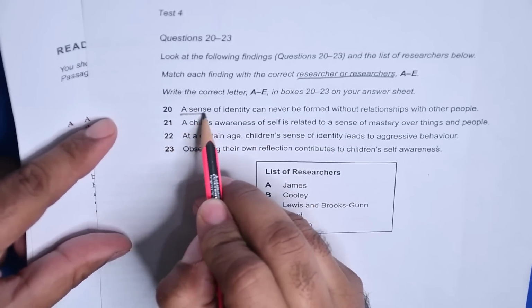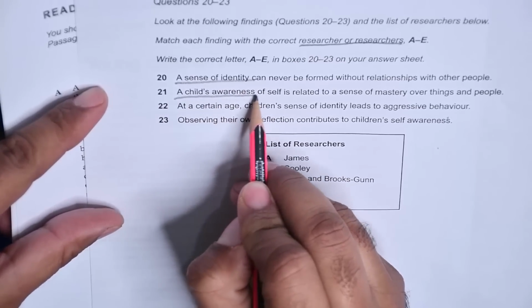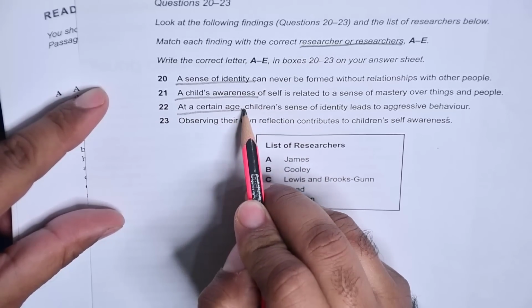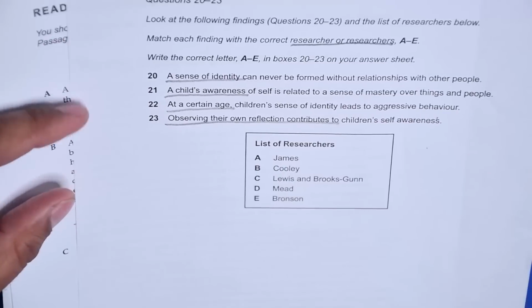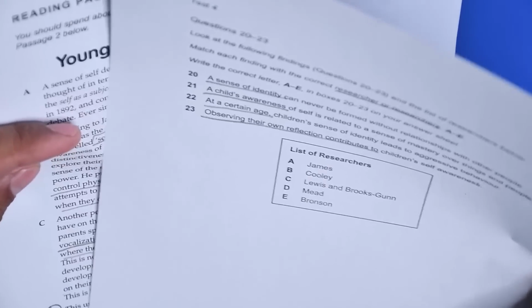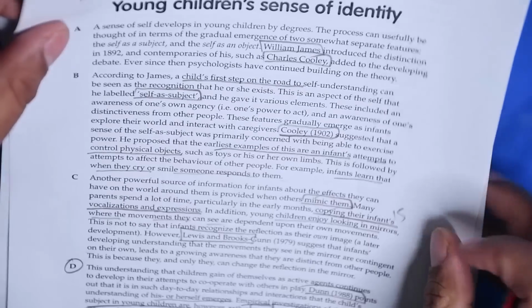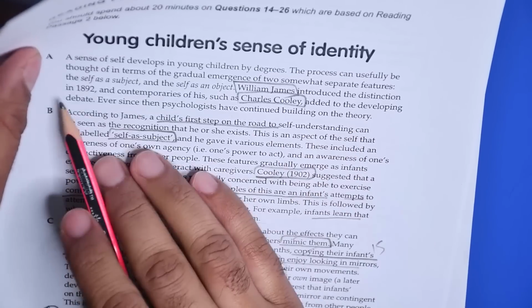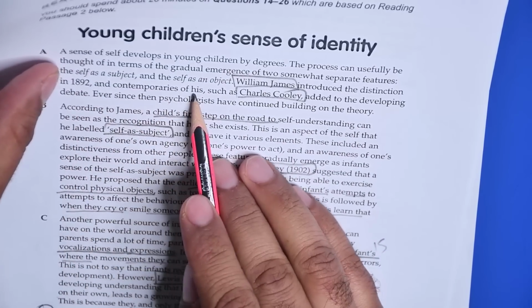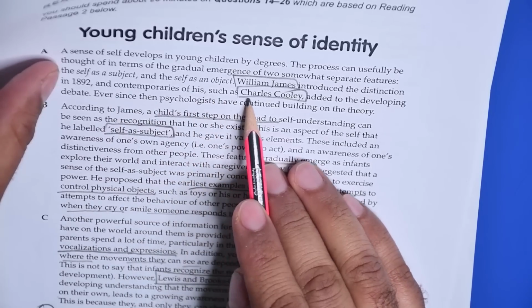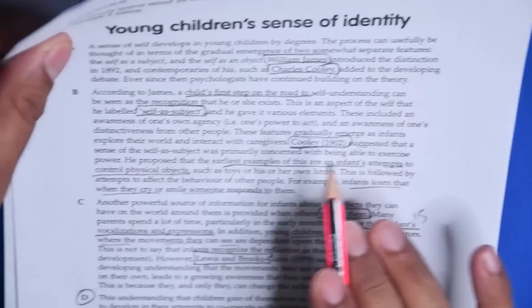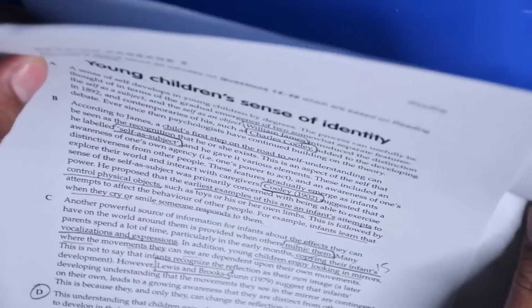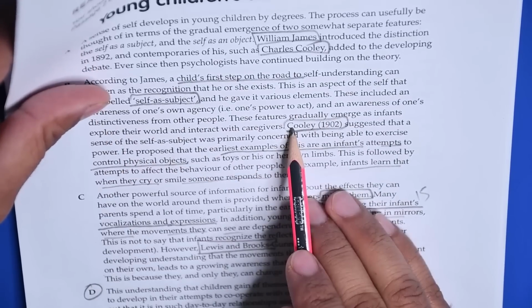Okay, so you know we have the questions like sense of identity, child's awareness, at a certain age, observing their own reflection contributes to children's self-awareness. You can read all if you want to. So now we're going to read about James and Coley and see what do they say. William James introduced the distinction in 1892, and contemporaries of his such as Charles Coley added to the developing debate. All right, okay. So we don't have anything so far because it's just the introduction. Now we got Coley once again.